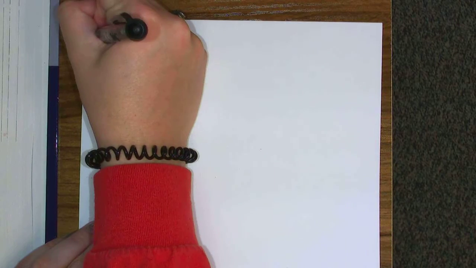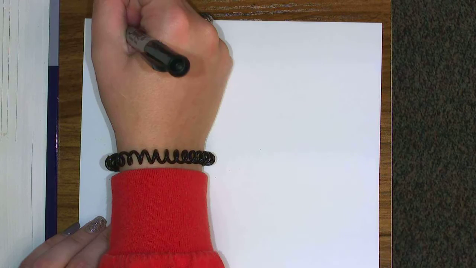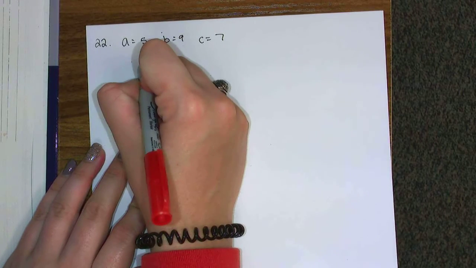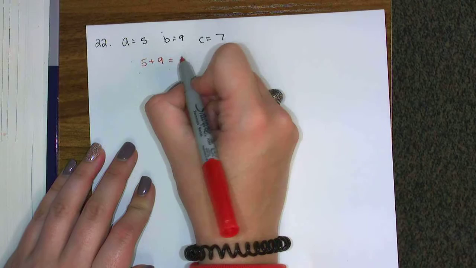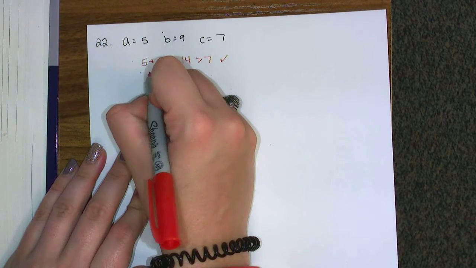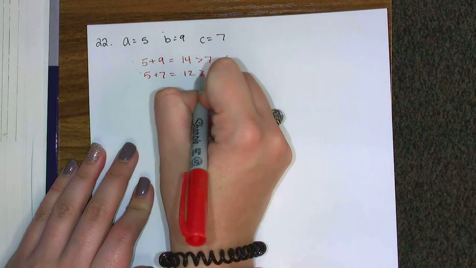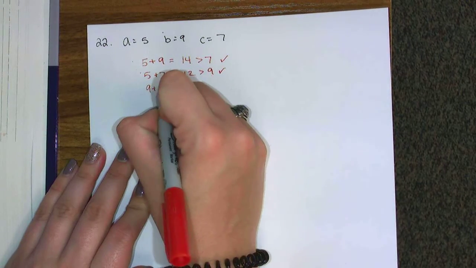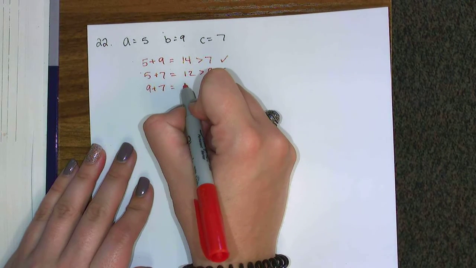So let's just start out with 22. That one is A is equal to 5, B is equal to 9, and C is equal to 7. The first thing we need to do is check and verify that it is a triangle. So 5 plus 9 is equal to 14, which is greater than 7. That's good. Let's do 5 plus 7 is equal to 12, which is greater than 9. That's good. And lastly, 9 plus 7. This one is obvious, but 9 plus 7 is equal to 16, which is greater than 5.